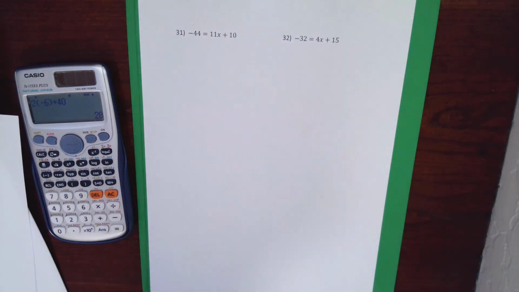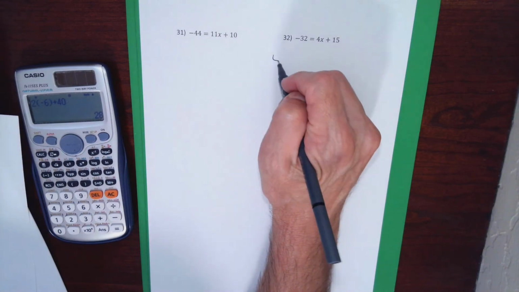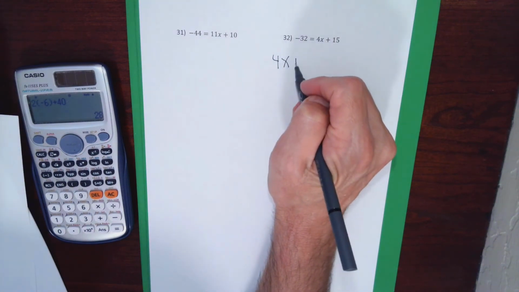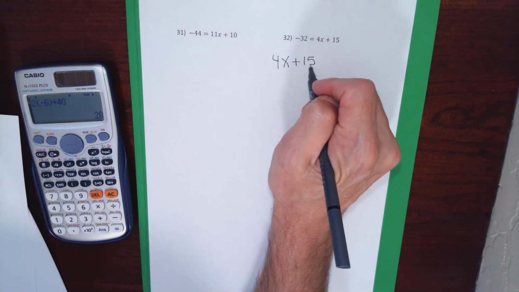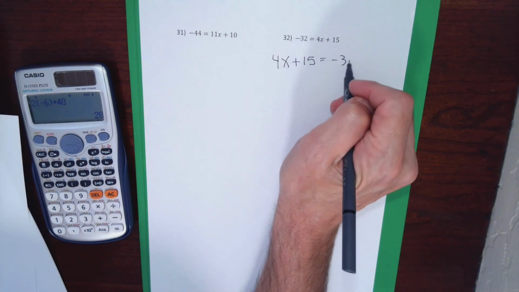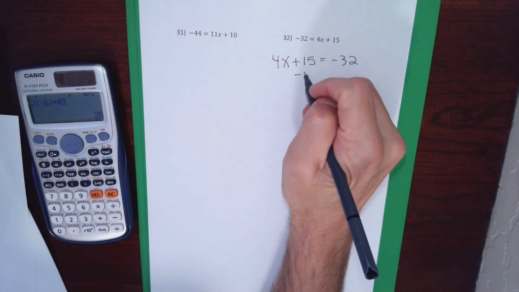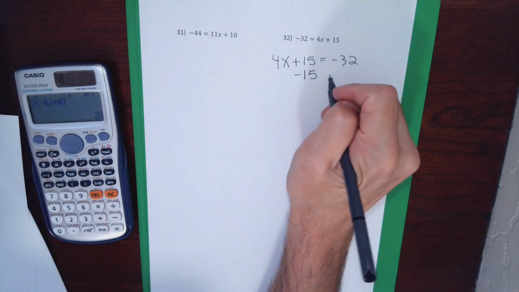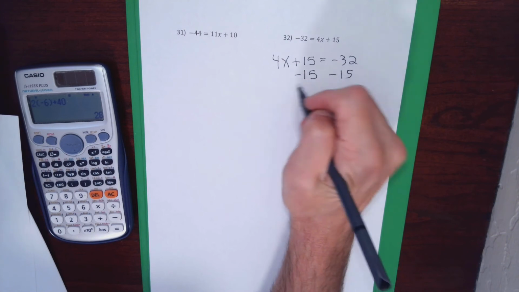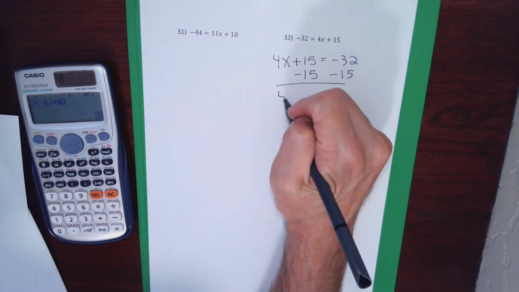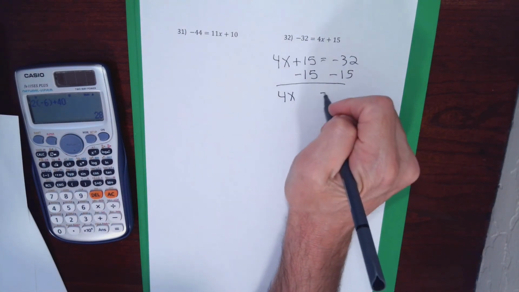Same issue with 32. If you don't like that the variable is on the opposite side from what I'm used to, I can flip-flop it. Eventually, we're going to get to the point where this will be silly to do, but now we're just learning how to solve these equations. This is okay. So I'm going to minus 15 and divide by 4. I'm going to get a fraction answer, a negative fraction at that.